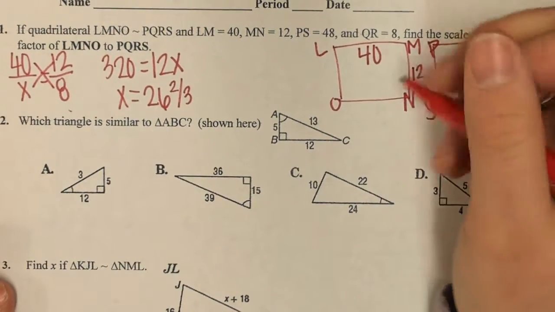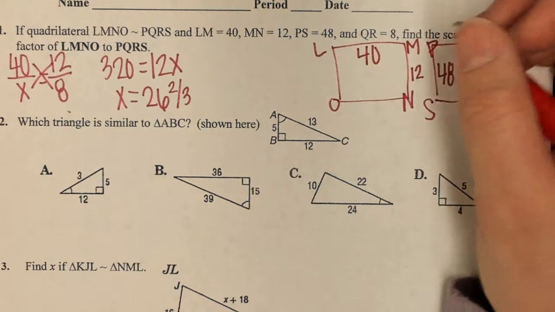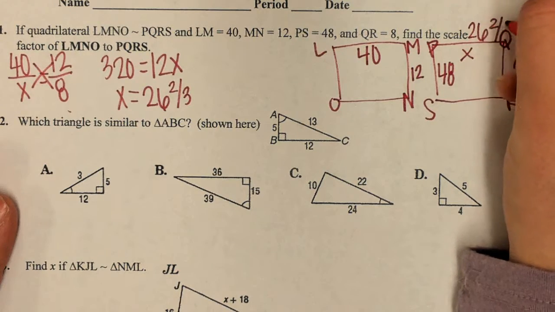Like, can we keep it as 26.6 with the repeating? It won't come out right. You'll see in just a second. So this is 26 and 2/3.